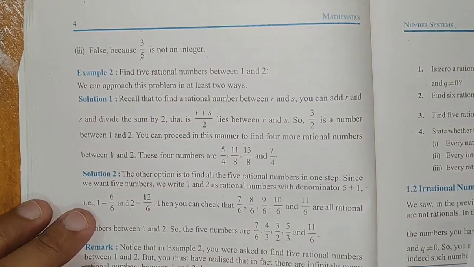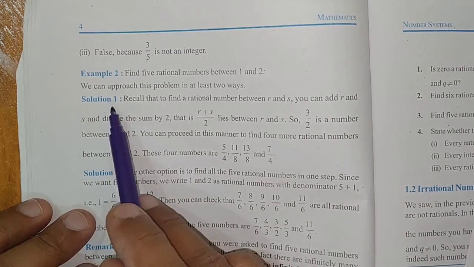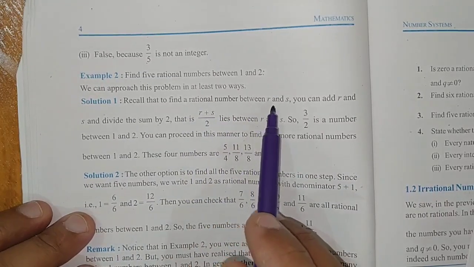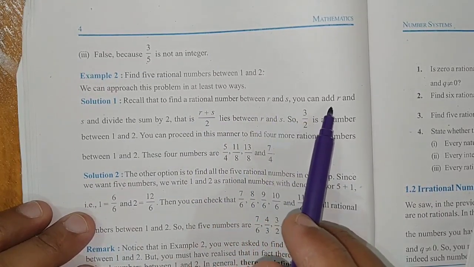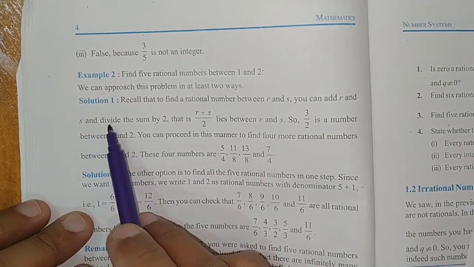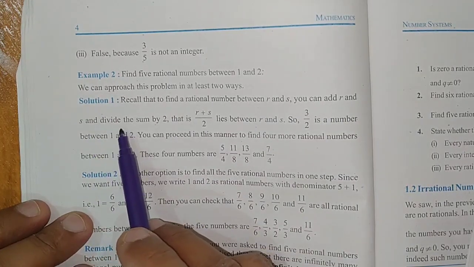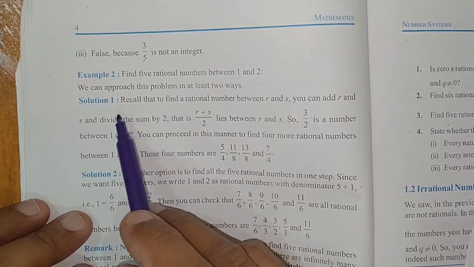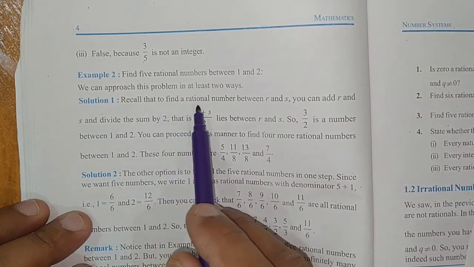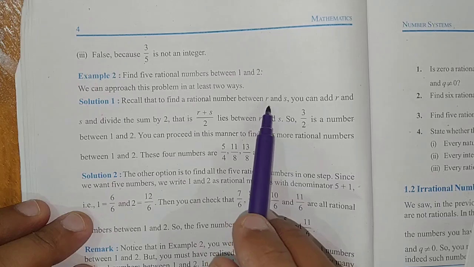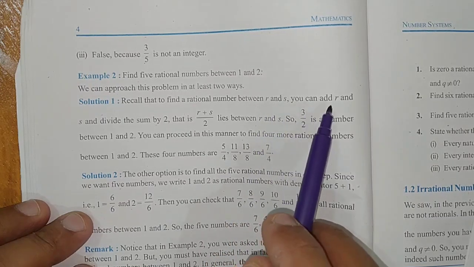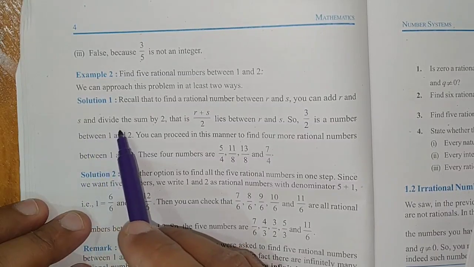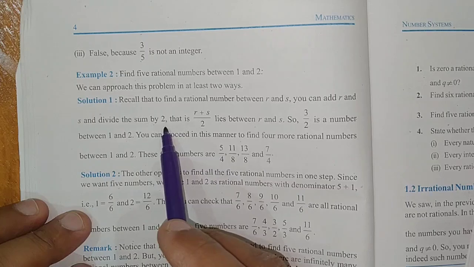So here, solution 1. Recall that to find a rational number between R and S, you can add R and S and divide the sum by 2.